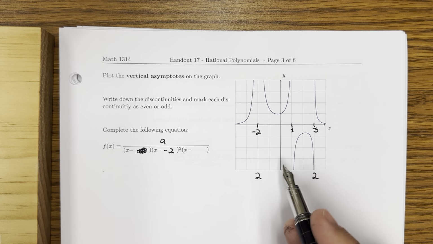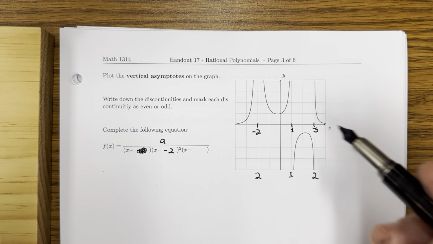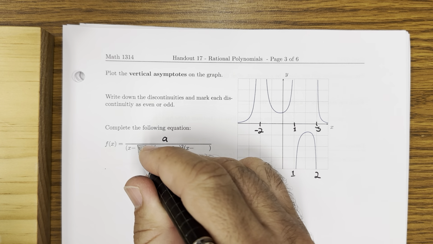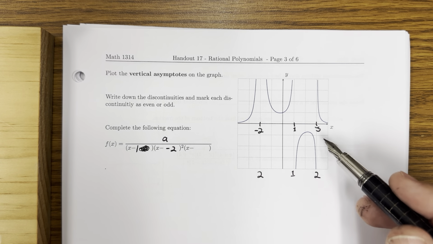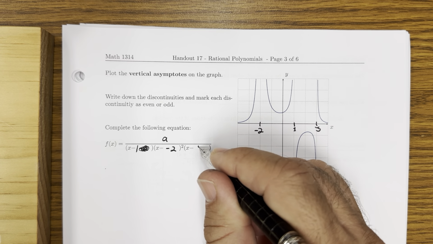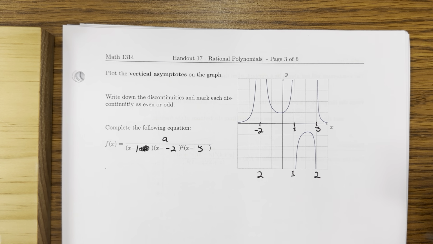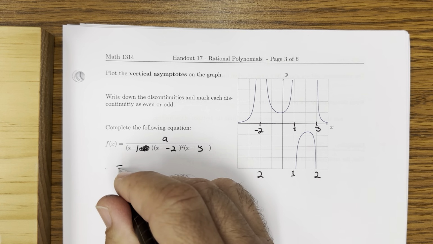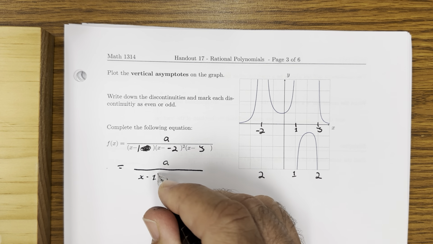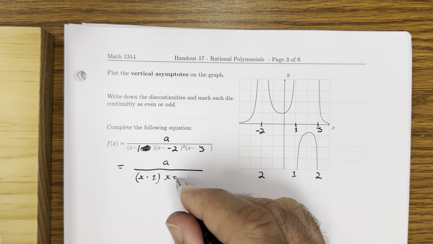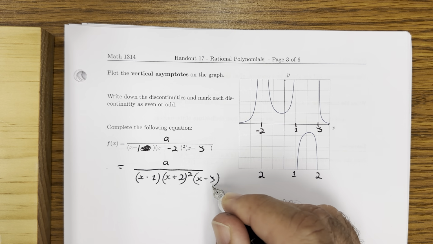And since these change sides, at 1, we'll put the 1 here. And then for this last one, x minus 3, that goes there. Note how that one changes sides there as well. Okay, so let's clean this up. So we got a over x minus 1 times x plus 2, quantity squared, times x minus 3.